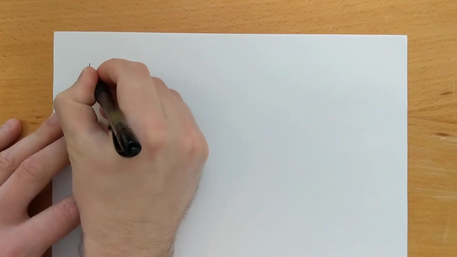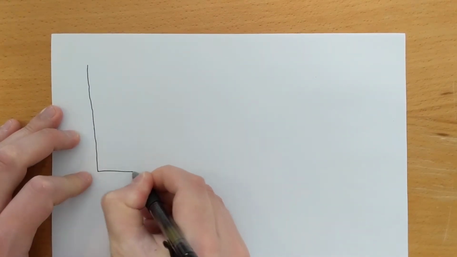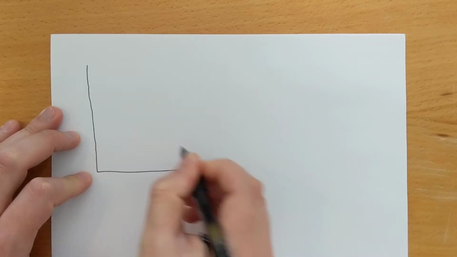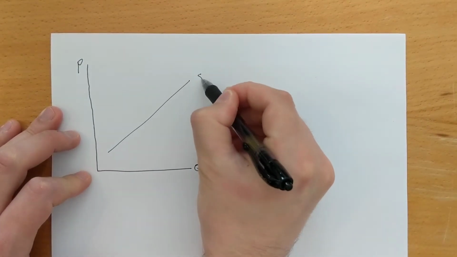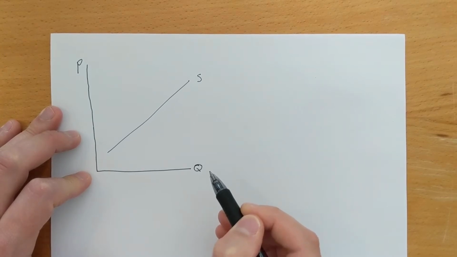Hey class, so today we're talking about elasticities, specifically elasticity of supply. So when we have a graph of supply, that can be more or less elastic.